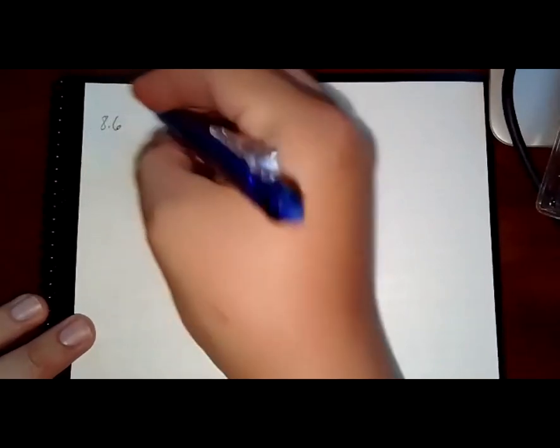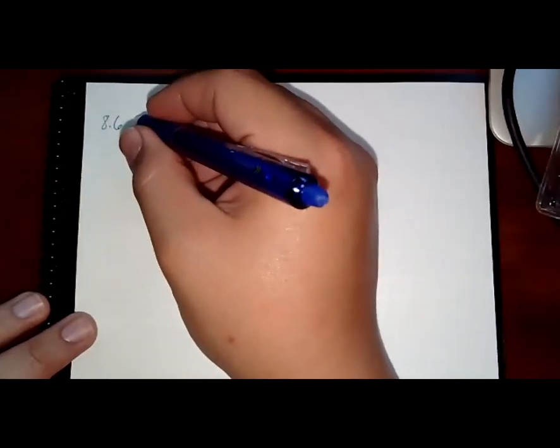Okay, let's move on to 8.6. All right, let's write down all the formulas for 8.6, and then we'll take a short break here. I don't know what 8.6 is called.